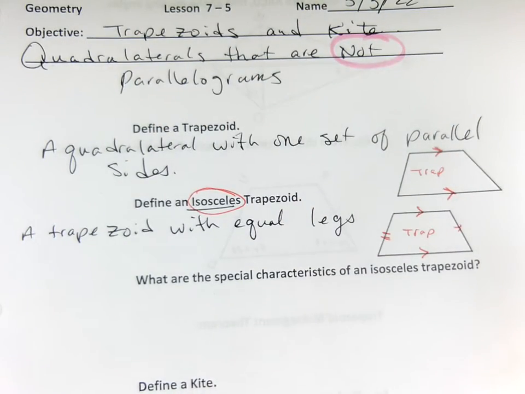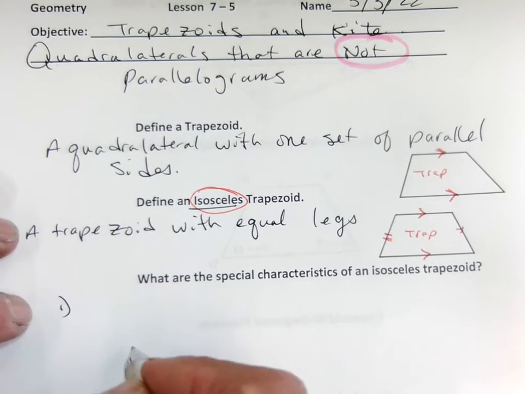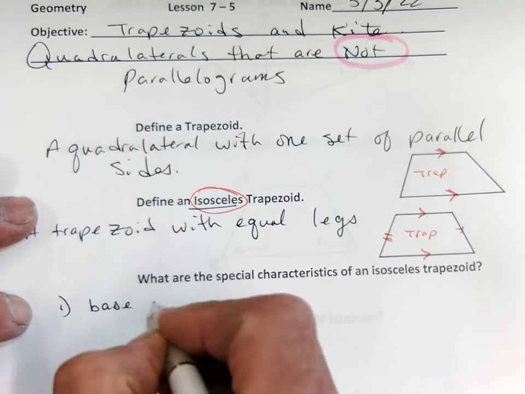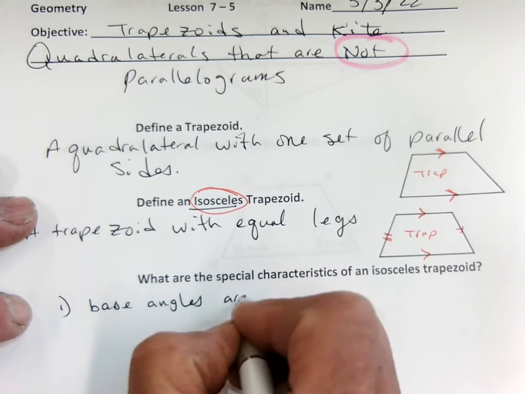Why? Well, the cool thing about the isosceles trapezoid is there's a couple of different characteristics we get. First of all, the first thing we know is that base angles are equal.